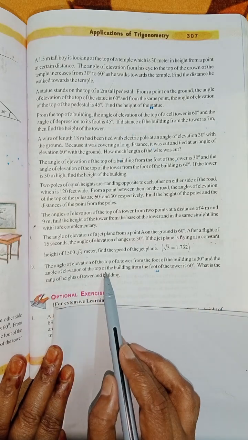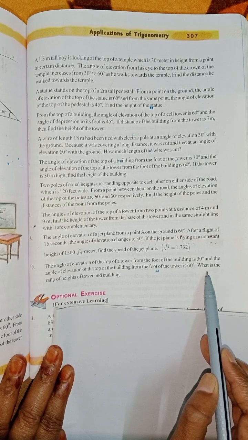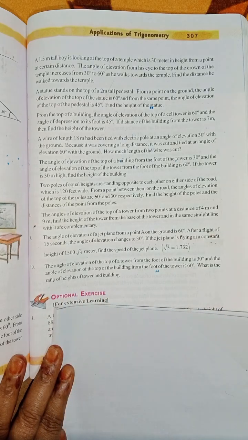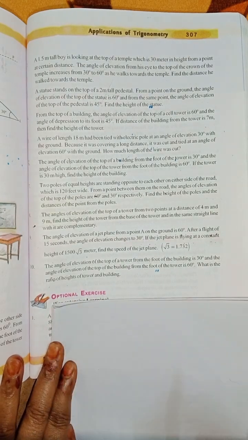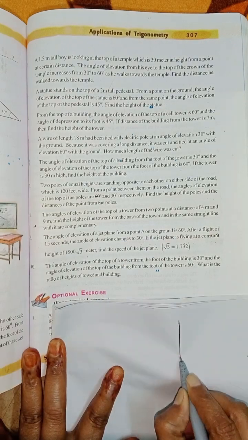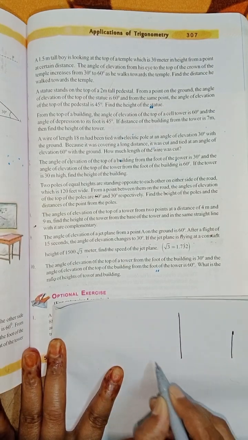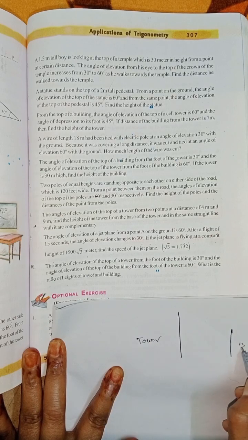And the angle of elevation of the top of the building from the foot of the tower is 60 degrees. What is the ratio of heights of the tower and building? Okay, so here two things are there, tower and building. Suppose this is the tower and there is a building.